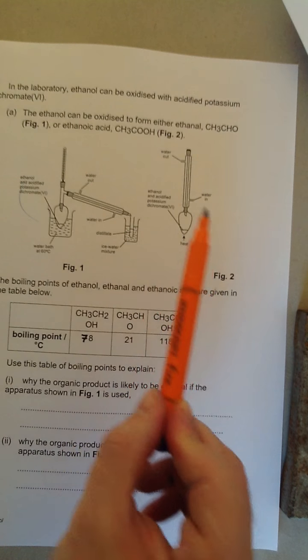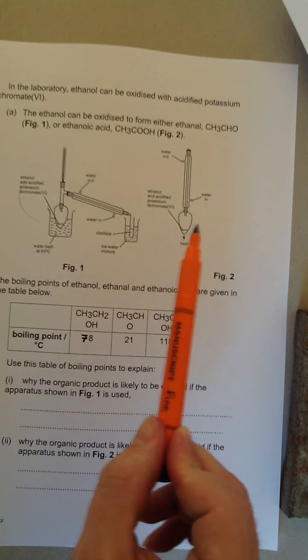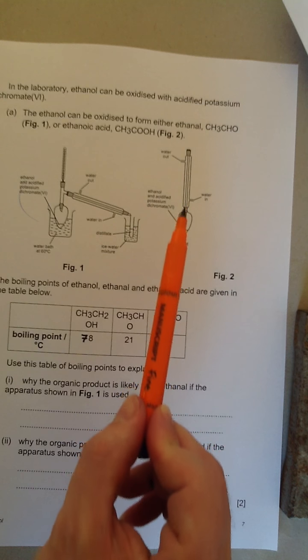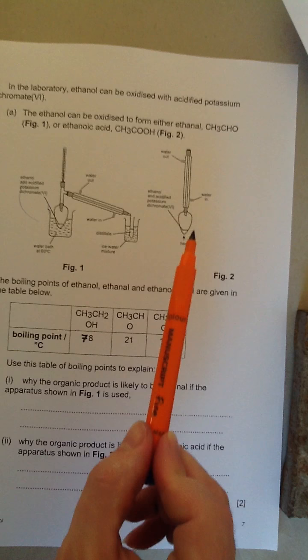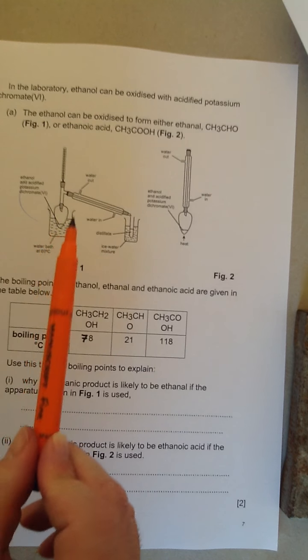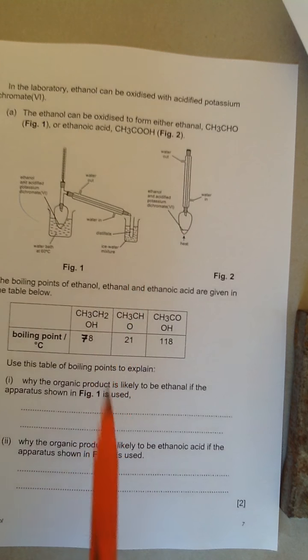Over here we have heating under reflux. So you form something, you react up there, it hits the condenser and it comes back down. So any product you make in this reaction goes up and comes back down and reacts again. Over here you can make something and then it can distill off and be collected and won't react any further.